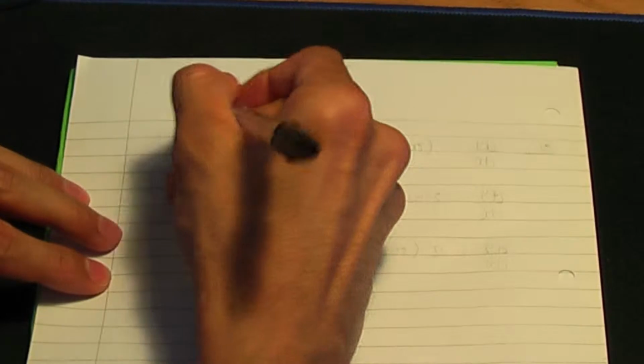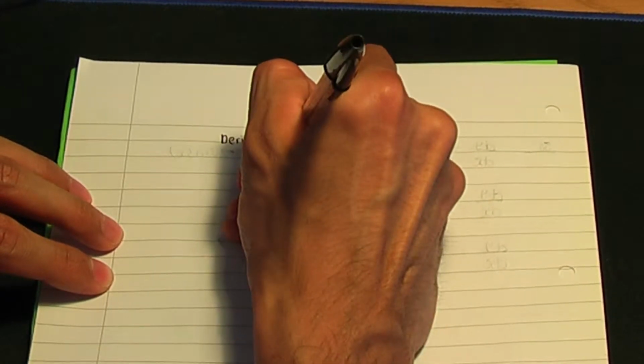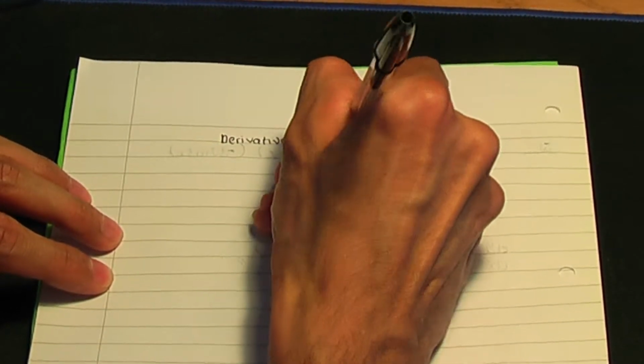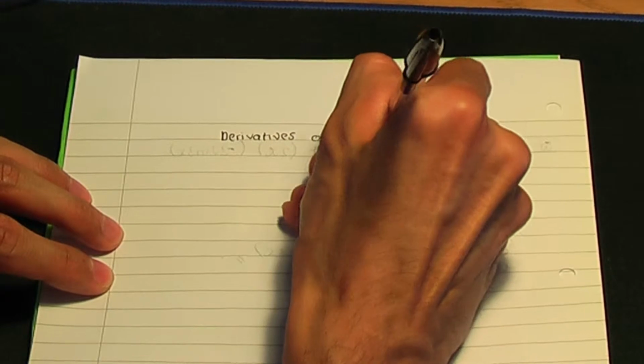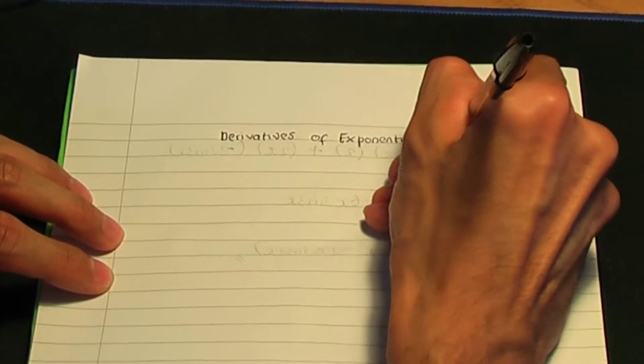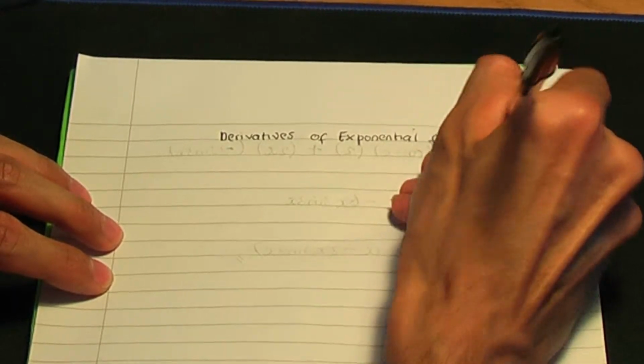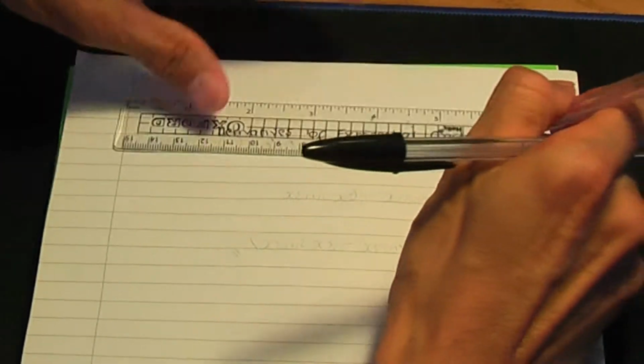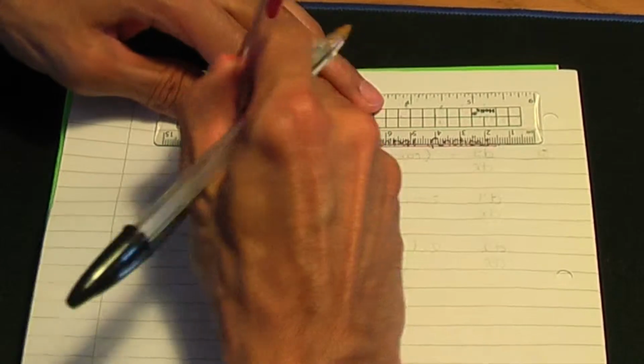Hi there, in this video I'm going to go through the derivative of exponential functions. Okay, so let me title this: Derivative of Exponential Functions. So let me take a red pen and a ruler, underline this.